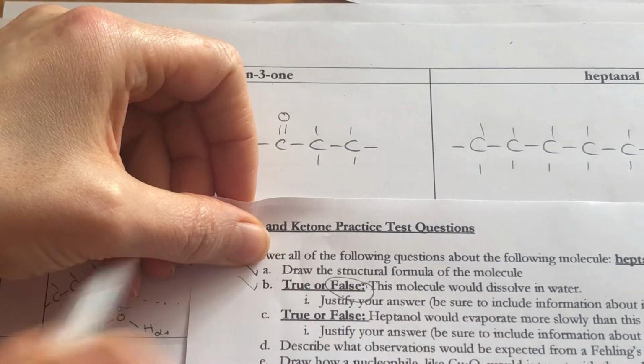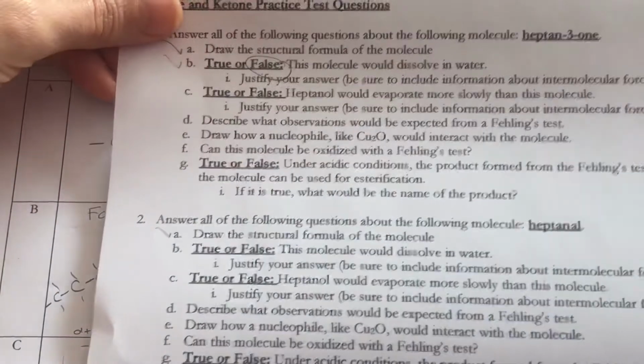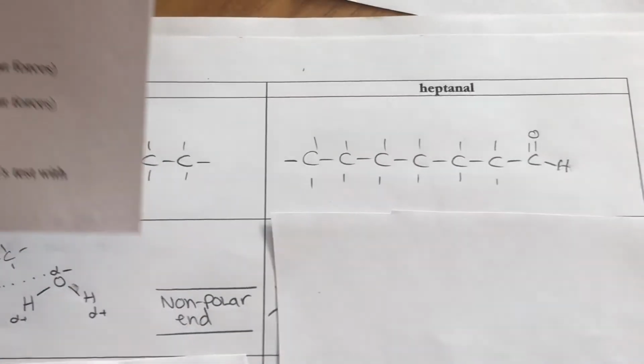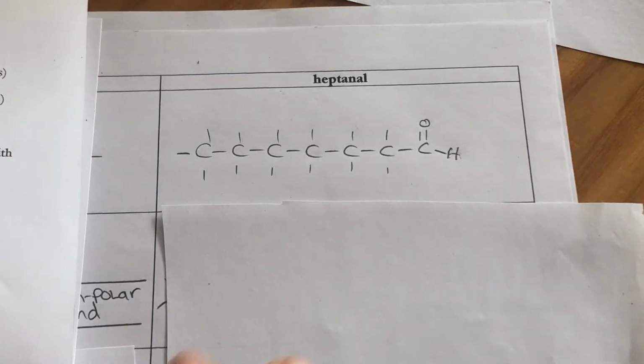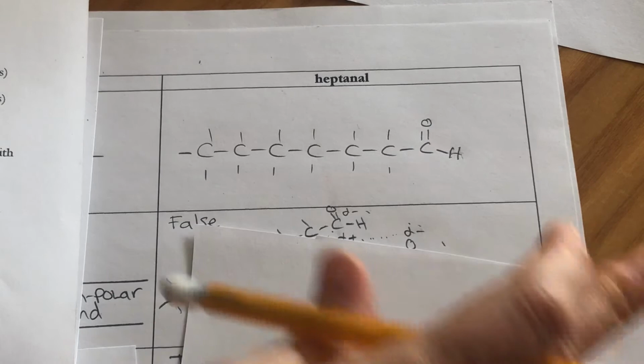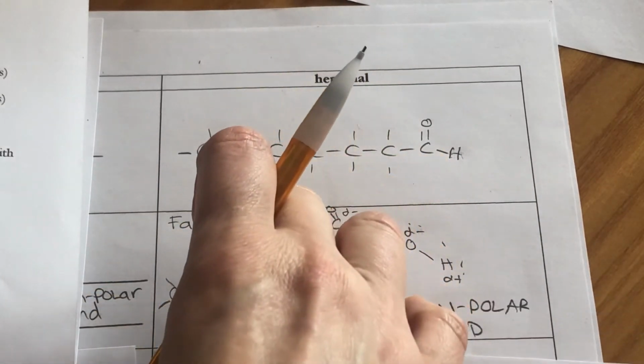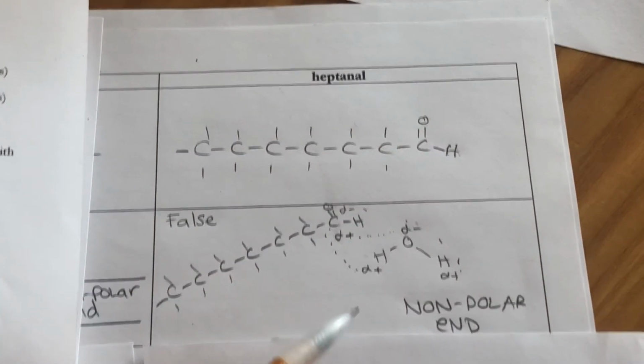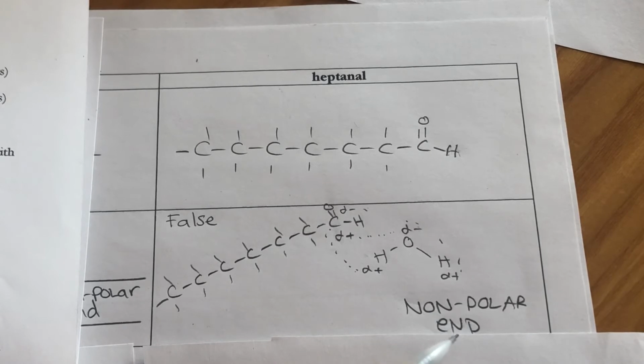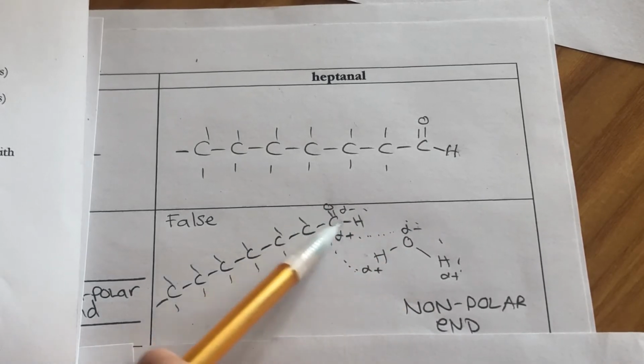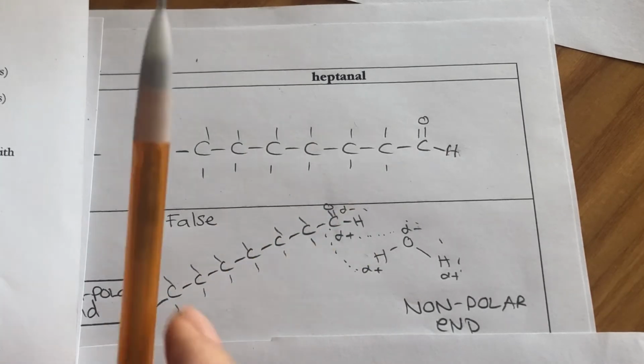So here we go. And then going down to 2B, moving this over here for you. 2B, heptanal, is also false. The same concept, that it has this non-polar end, and this one has a significantly longer non-polar end. So you would end up seeing itsy bitsy tiny, not enough to actually see anything dissolve.